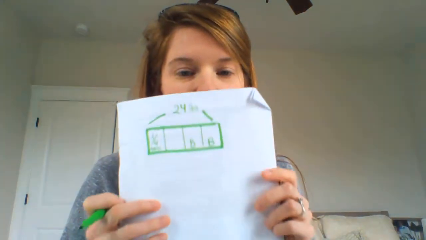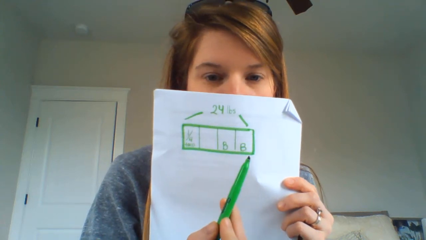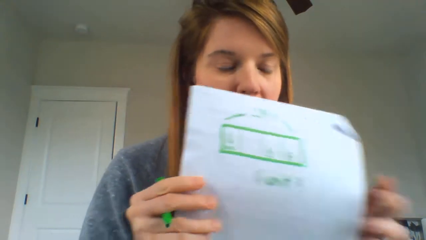It says, how many pounds of ground beef did he use to make burgers? Well, we need to find out what the value of these 2 units are. So in order to do that, we need to find the value of 1 unit. And we know that our whole is 24 pounds, and we've divided that whole into 4 units.